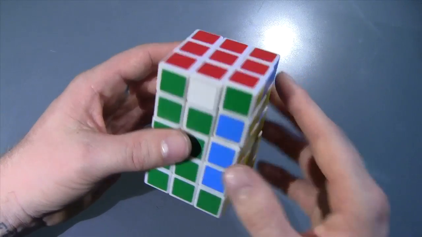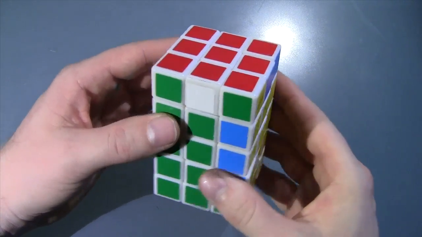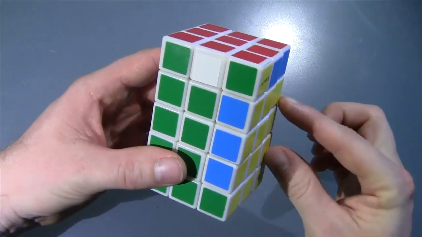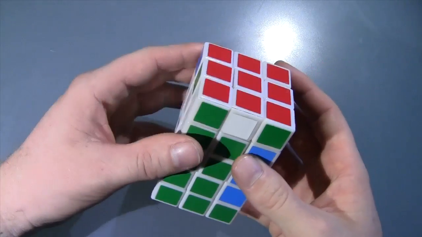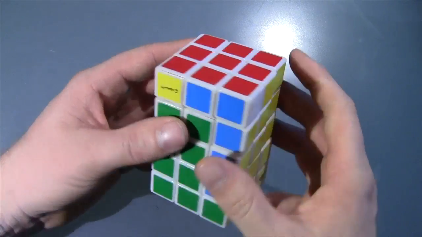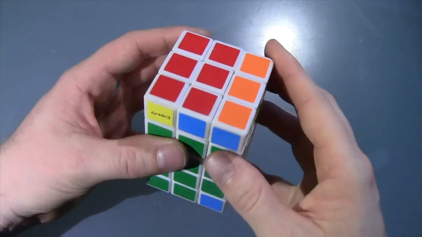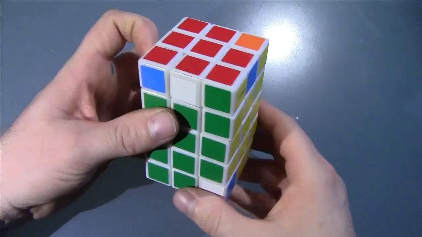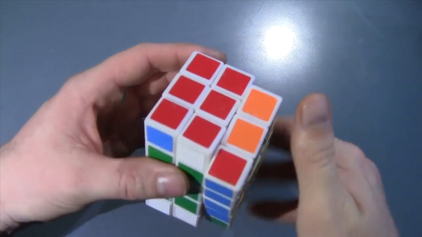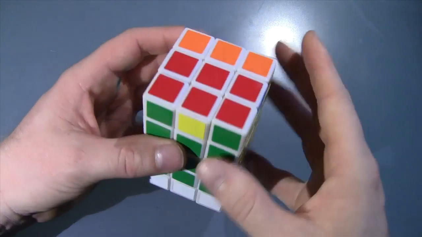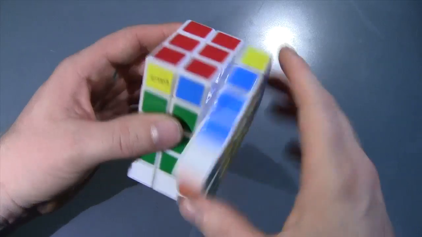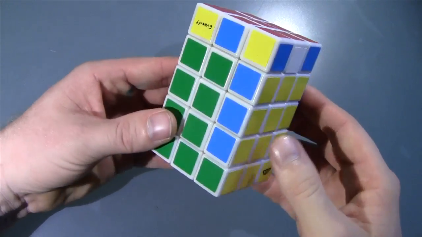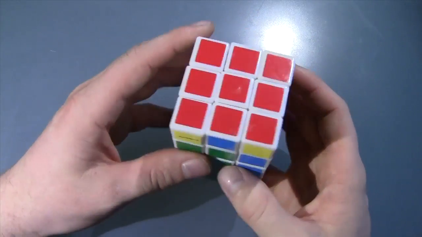And remember, this algorithm does not fix parity. So you still have to continue to keep this on the right all the time. So put the headlights on the left and do the corner swap algorithm. R2, U, R2, U prime, R2, U prime, D, R2, U prime, R2, U, R2. And now you can see that we've got all of these solved.